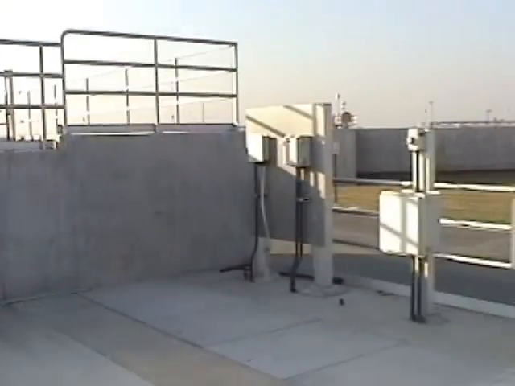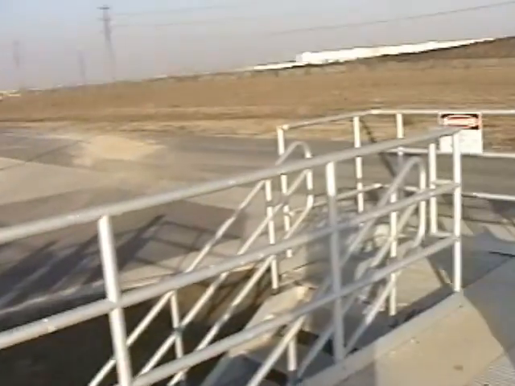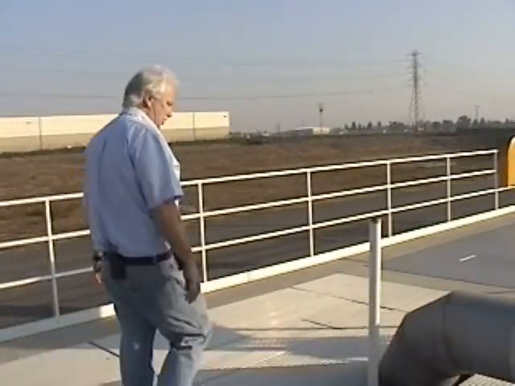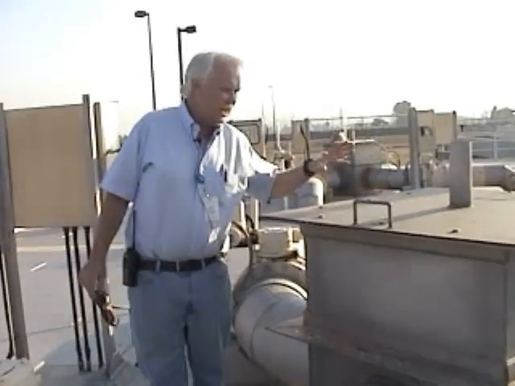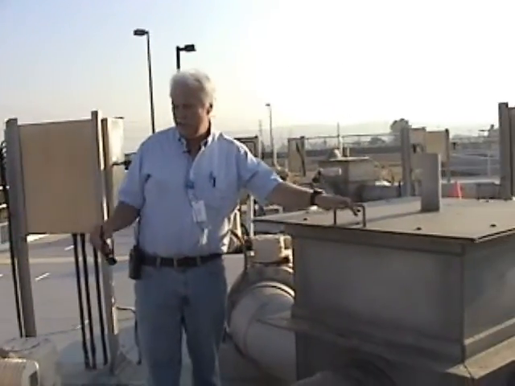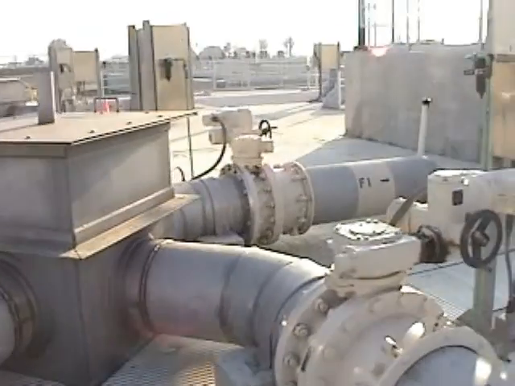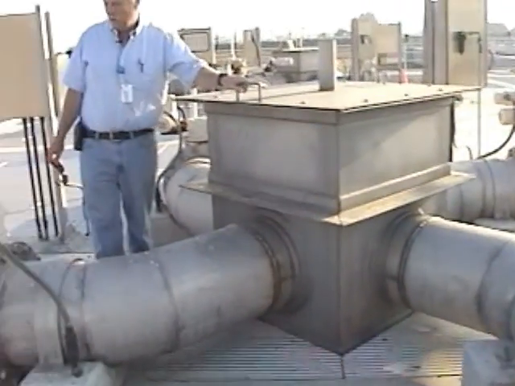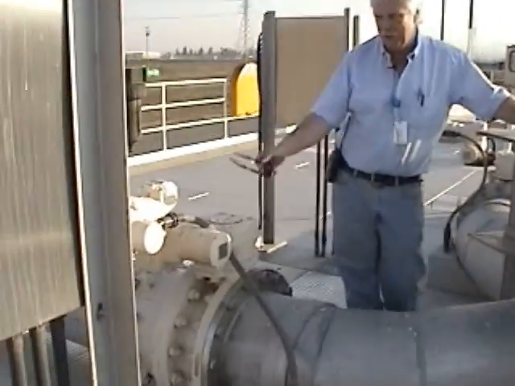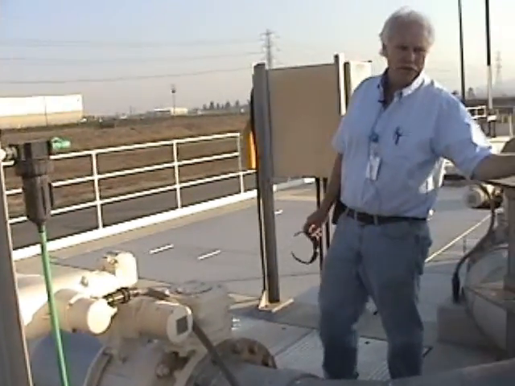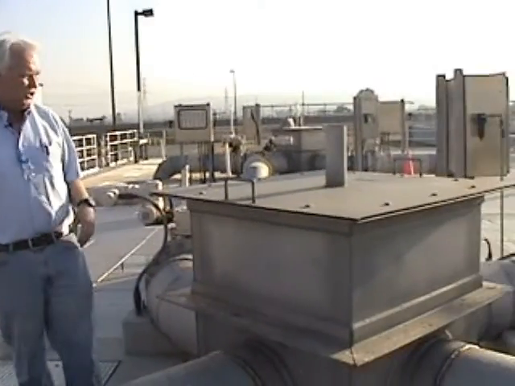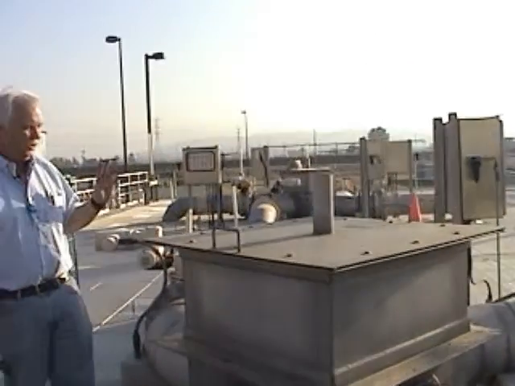I'll pop the hatch on one of these. Right here behind us is a filter, and there's 4 legs coming off the filter. Each one of the legs has 6 modules. So when you're opening one of these valves up here, you're applying flow to 6 modules. So there's 12 modules. The way the terminology works, there's 3 filters with 4 legs and 6 modules per leg.